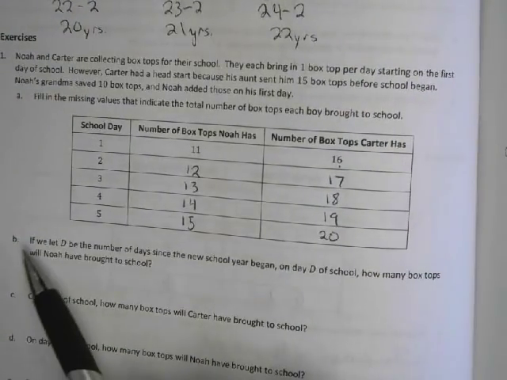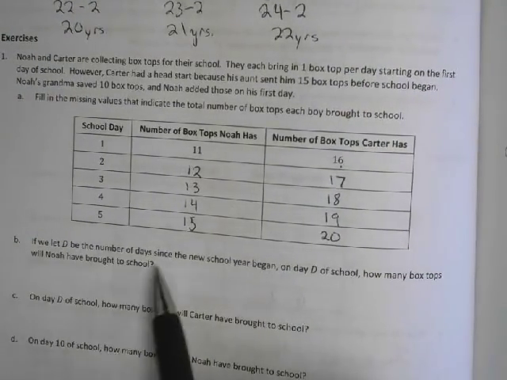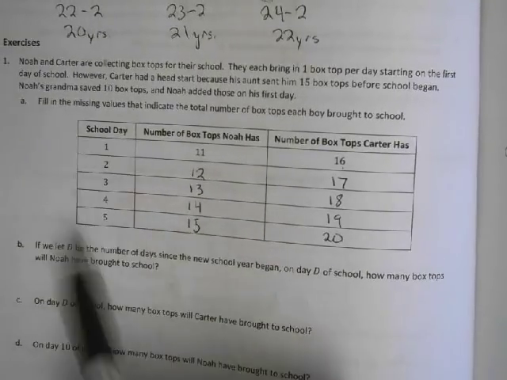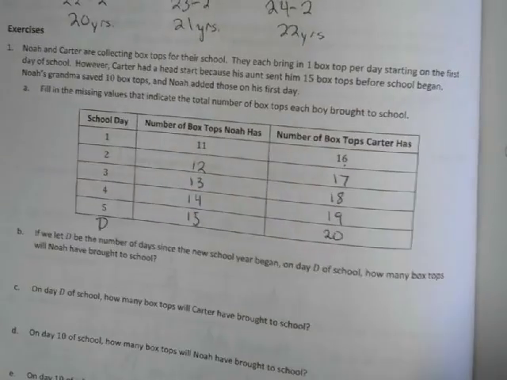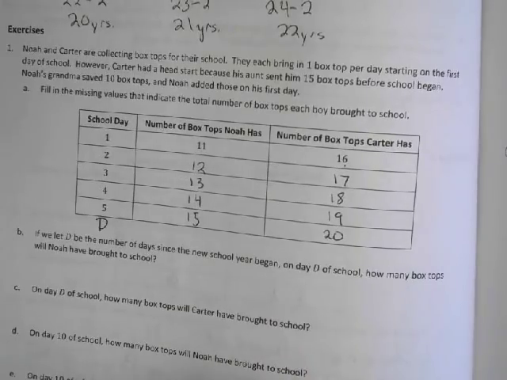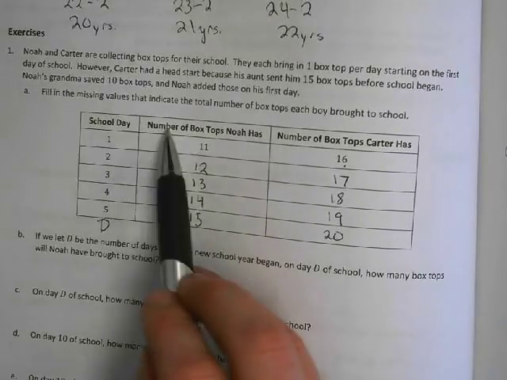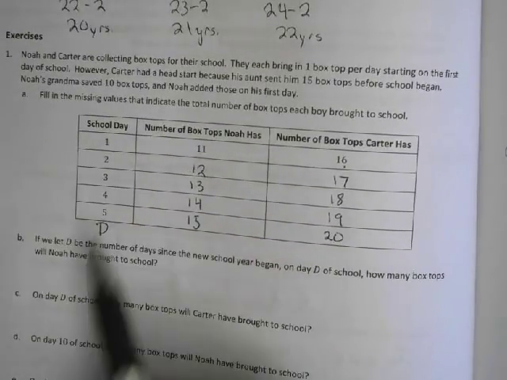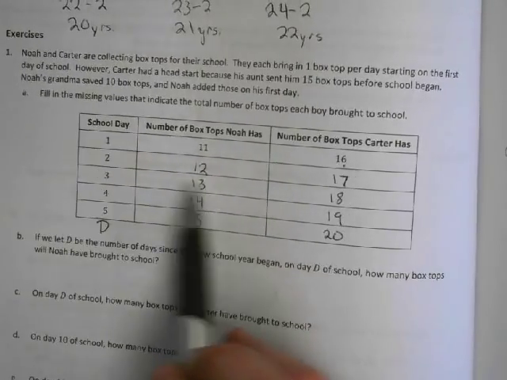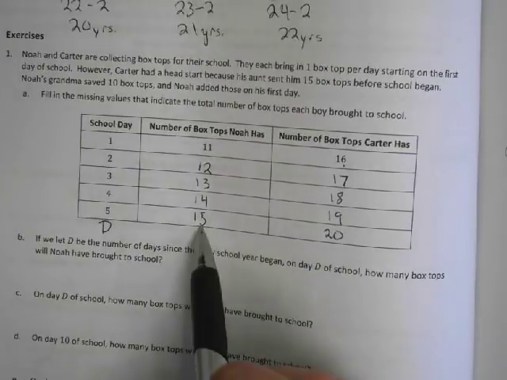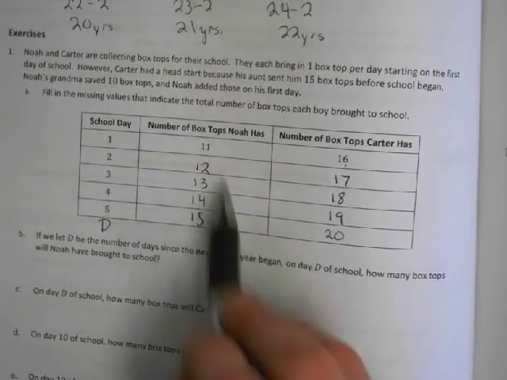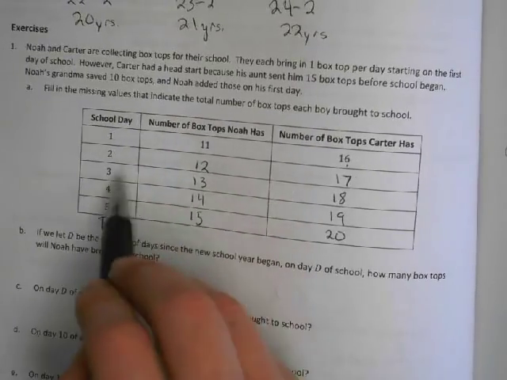Now it says, if we let D be the number of days since the new school year began, so this is D, number of days, how many box tops will Noah have brought to school? So what we have to look at is the relationship between these two boxes. So I have a 1 and 11, a 2 and 12, then a 3 and 13, 4 and 14, and 5 and 15. So I need to know what am I doing to D, or my number of days, to get these numbers. And the difference every time is 10.